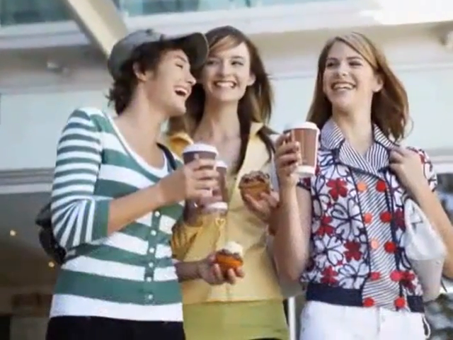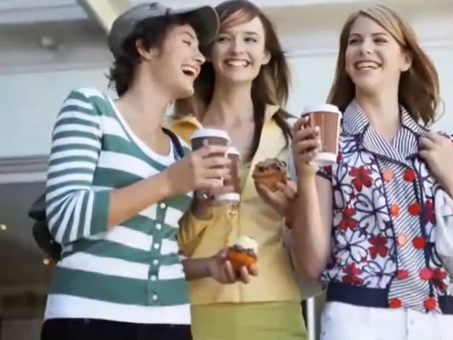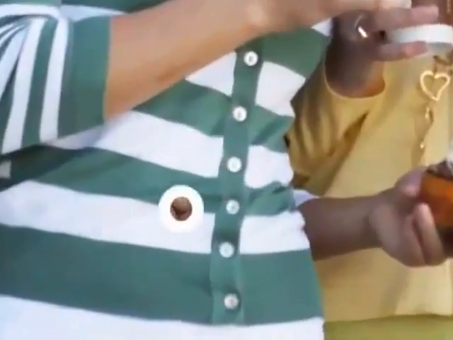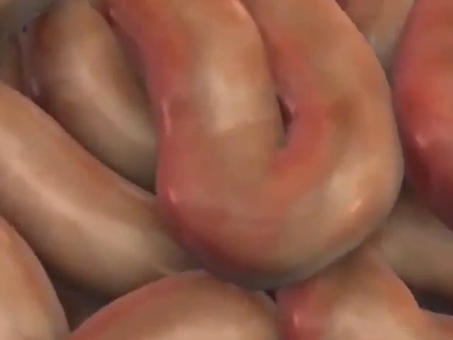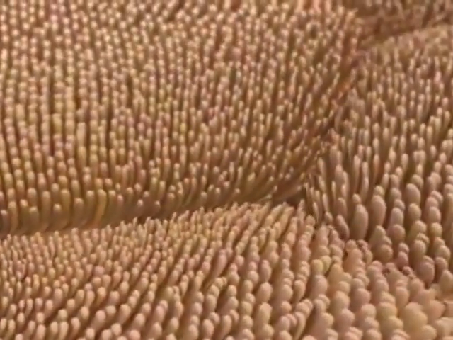We get all our energy and organic molecules from food. Before we can use the molecules we eat, they have to enter our cells, starting with the cells lining the small intestine. Let's zoom in to the surface of a cell.